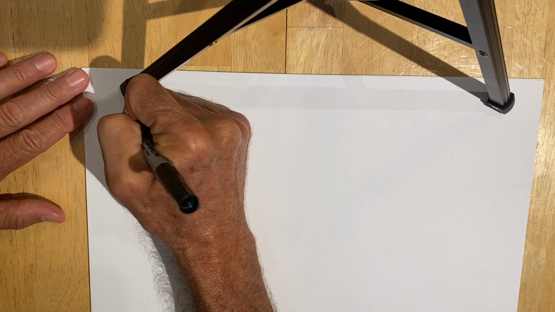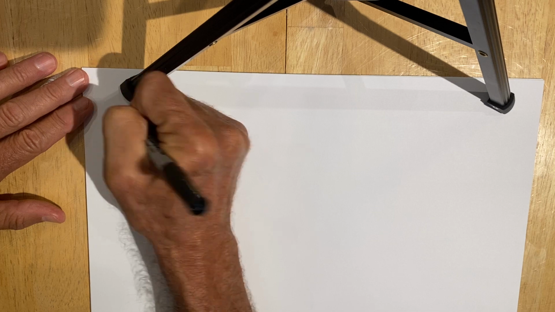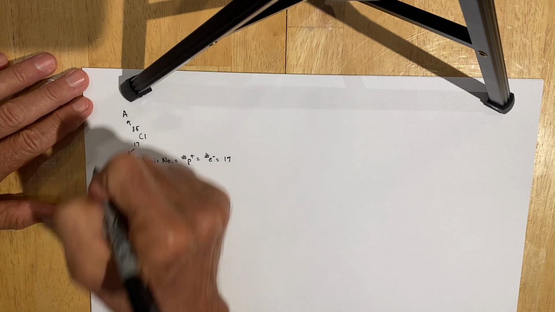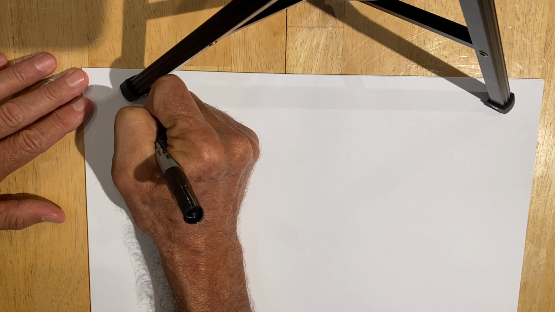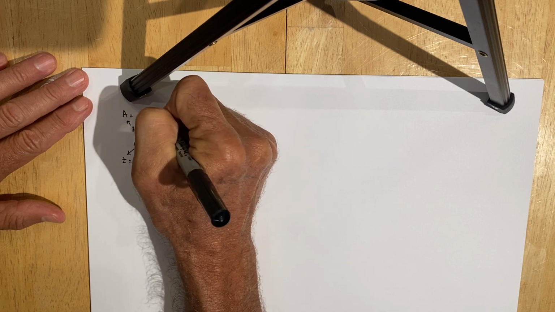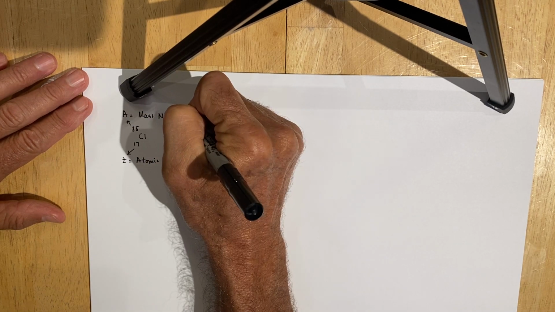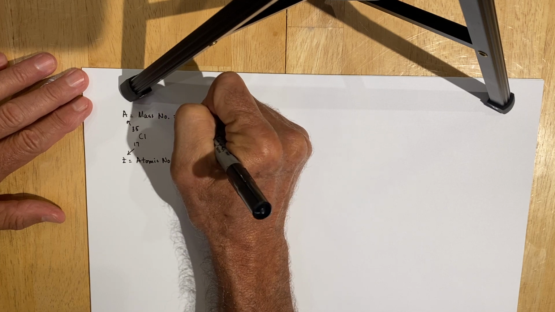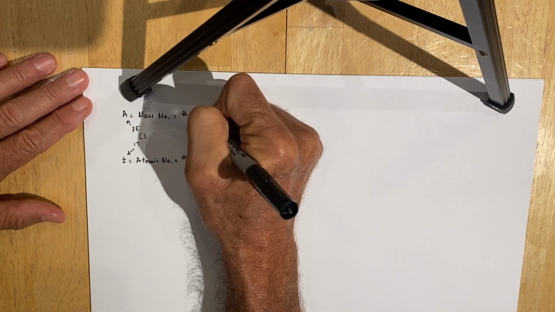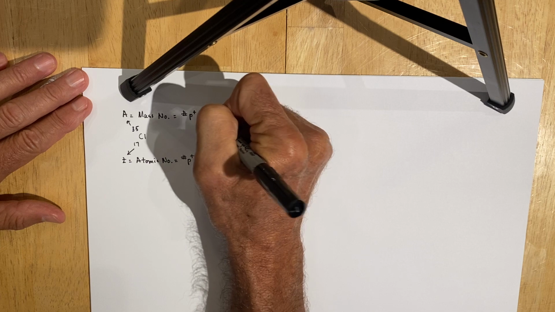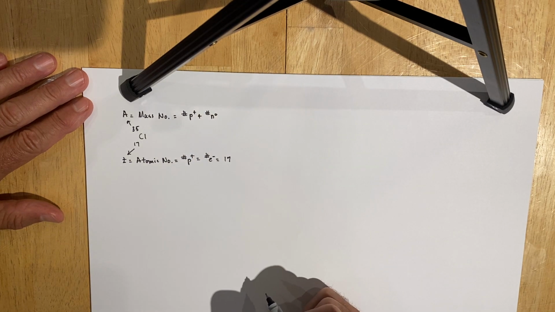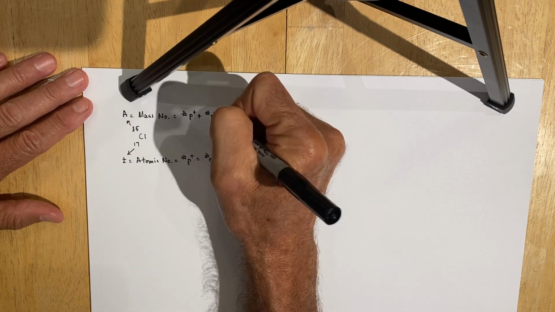35 represents what we affectionately refer to as the A value, which is the mass number, which is equal to the sum of the positively charged protons plus the neutrally charged neutrons that comprise the nucleus.